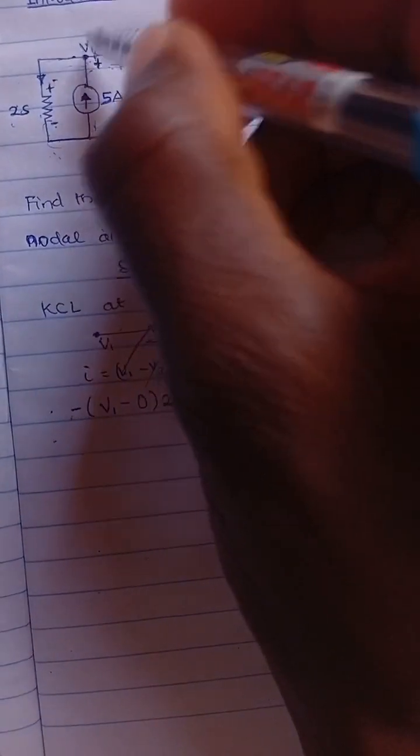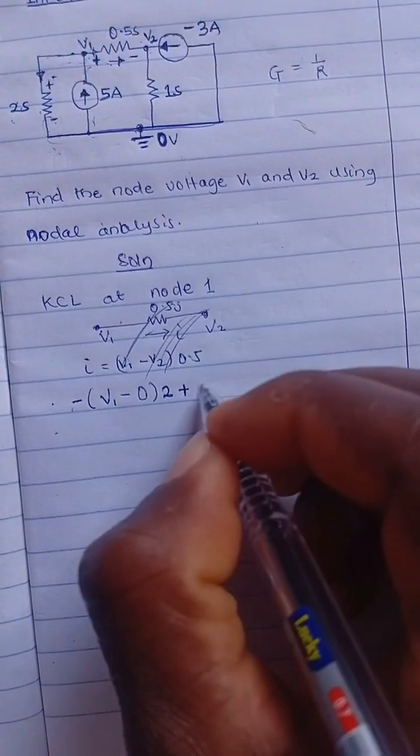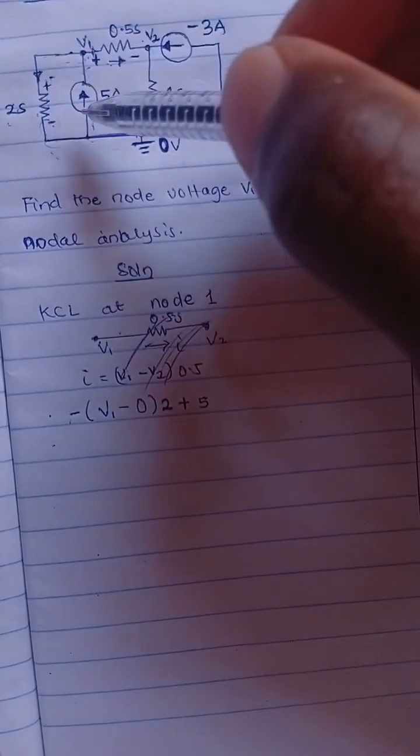And how about the current entering? The current entering is taken as positive, and the value of that current is 5 amperes. So that's 5 amperes entering this node. Then how about the other current leaving?